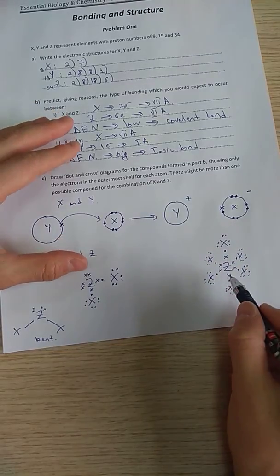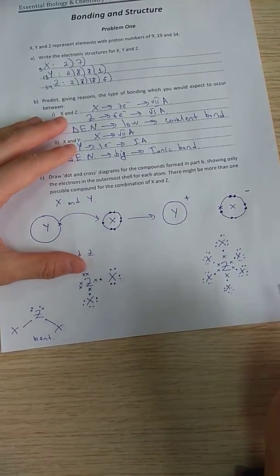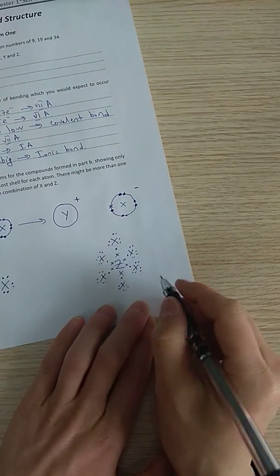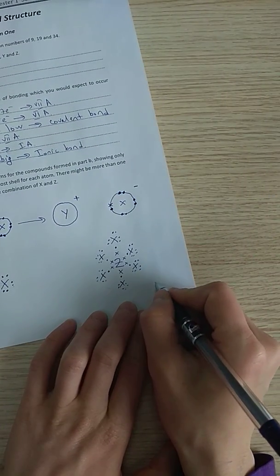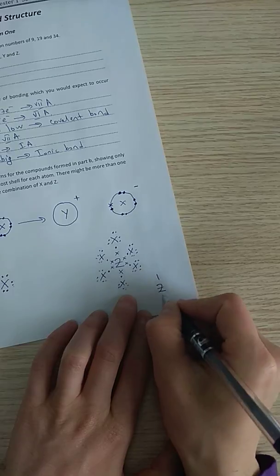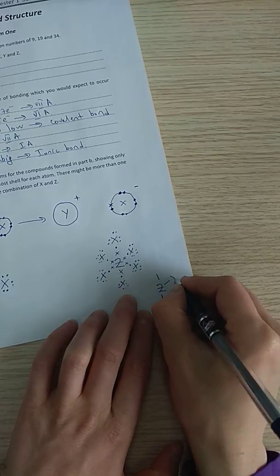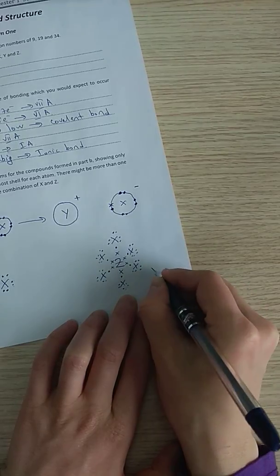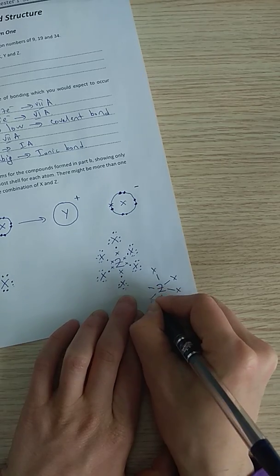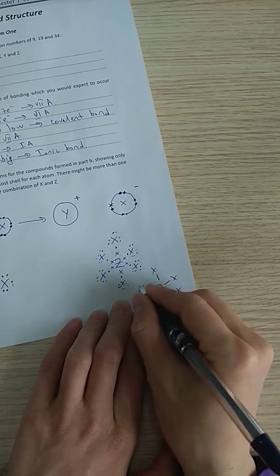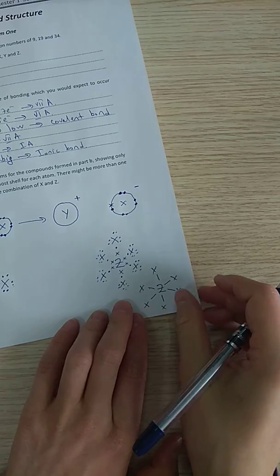Here it formed an octahedral shape. So you can just rewrite it clearly here: Z forming an octahedral compound, a symmetrical octahedral compound.